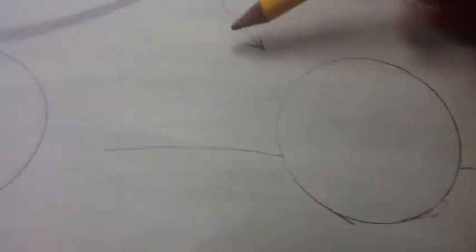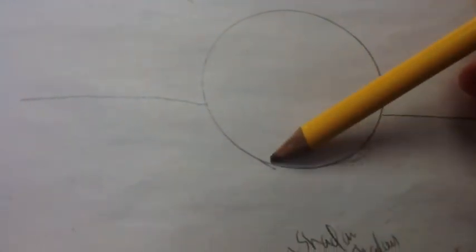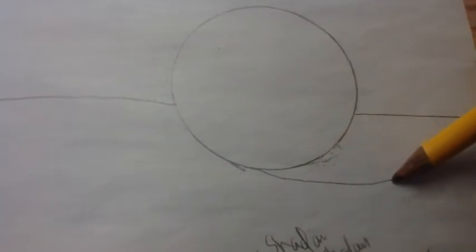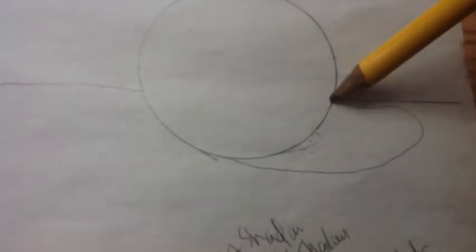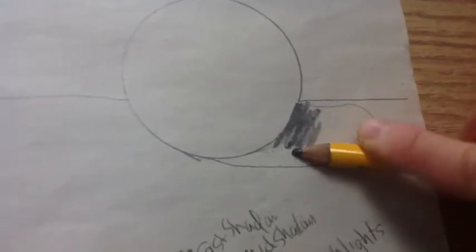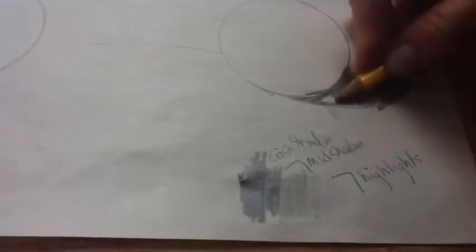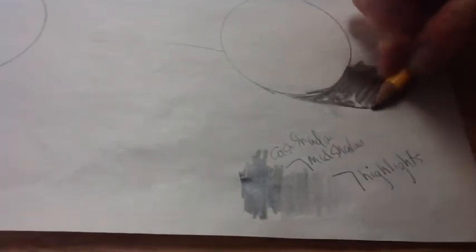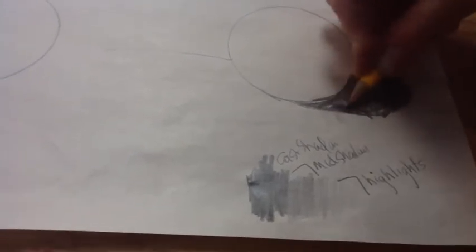So let's draw on where you think the cast shadow would be. Somewhere this way as it washes over the ball or sphere. So that's where you would put the very darkest, because that's a given. It's going to be really dark in here. Color that in. Now we have the cast shadow.